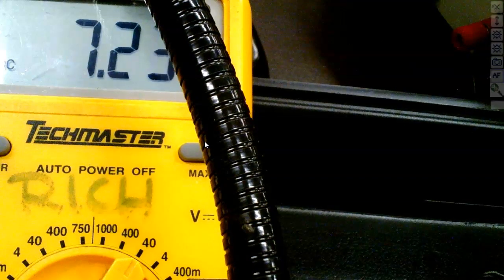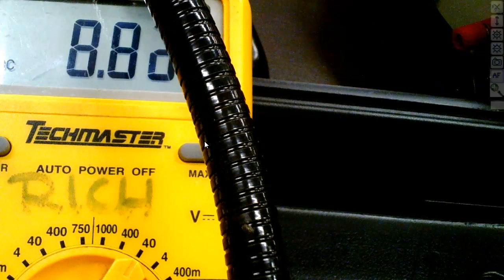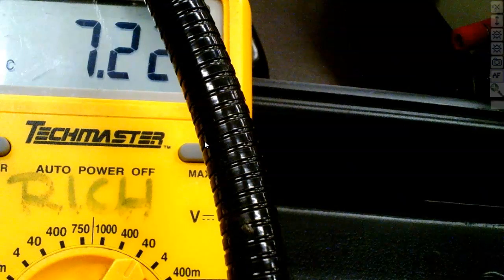Jumps up to almost 8 volts. Almost. Down the filter. And what happens is what I'm gonna do is I'm gonna try to find an exit filter. And I'm gonna increase the current.